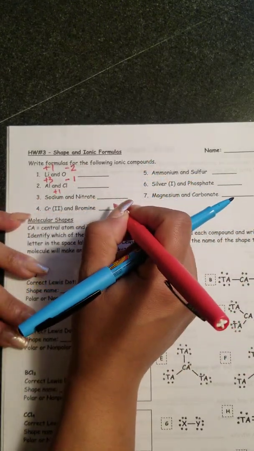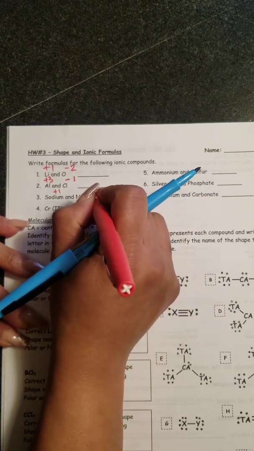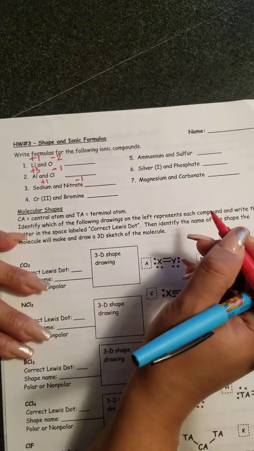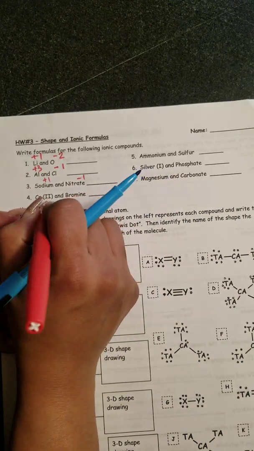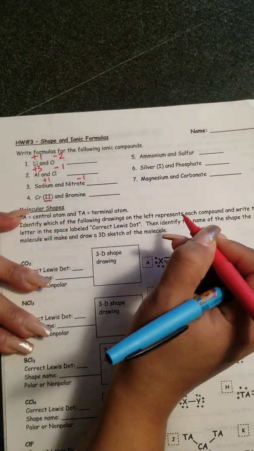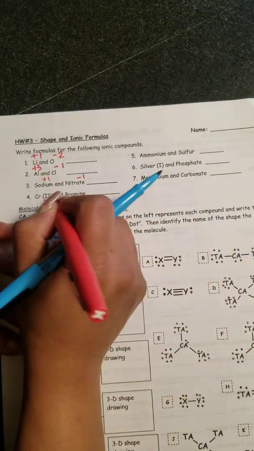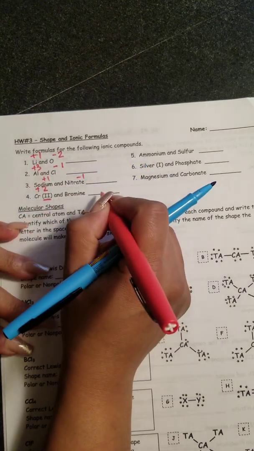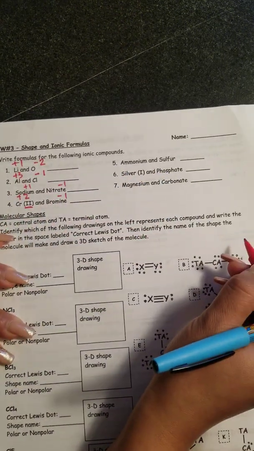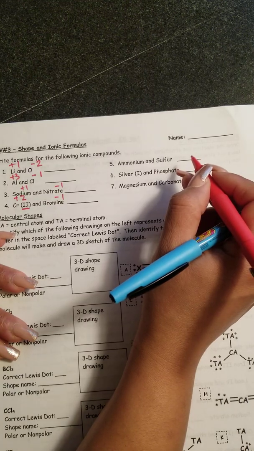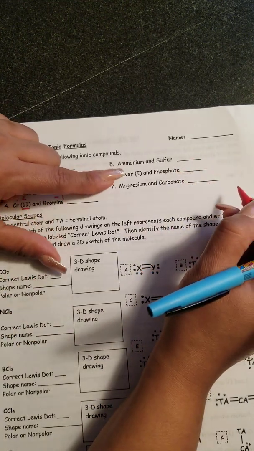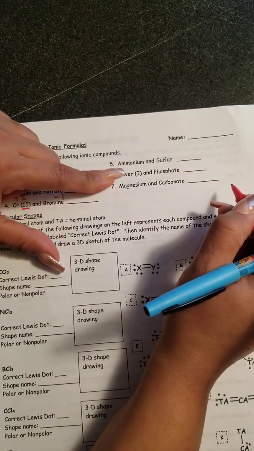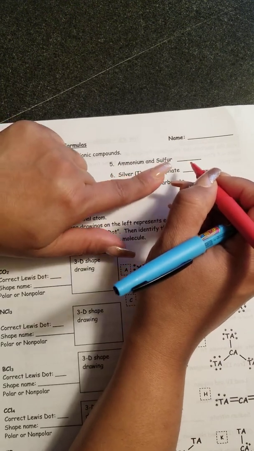Nitrate, which is a polyatomic, is a minus 1 charge. It's on your polyatomic chart. Chromium is a transition metal, and they indicate it with Roman numerals. It's going to be a plus 2 charge. Bromine is a minus 1 charge. Aluminum is a metal. Ammonium is a polyatomic, okay? And sulfur, which is a nonmetal.